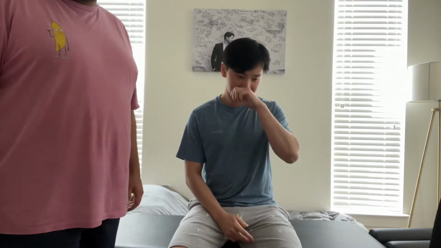Now we're going to do accommodation. So I got my finger and just follow my finger. Okay, so for this, we want to see convergence of the eyes with the pupillary constriction. The afferent is optic nerve 2 and the efferent is oculomotor nerve 3, and the integration center is the occipital cortex.